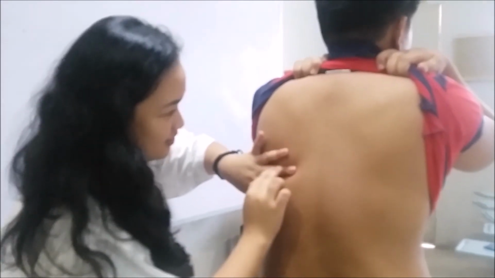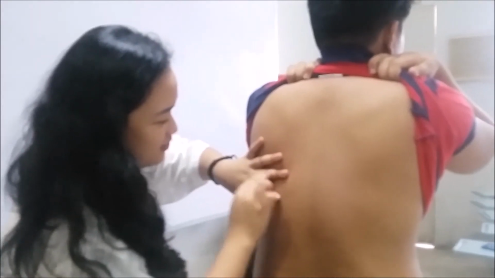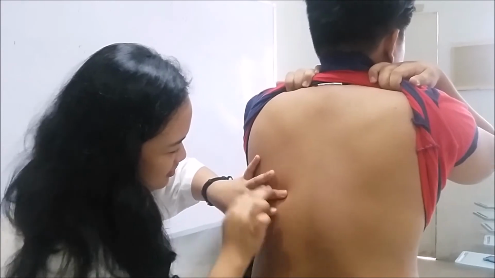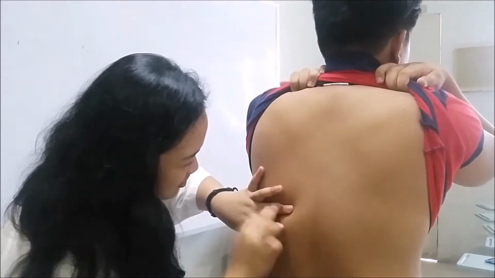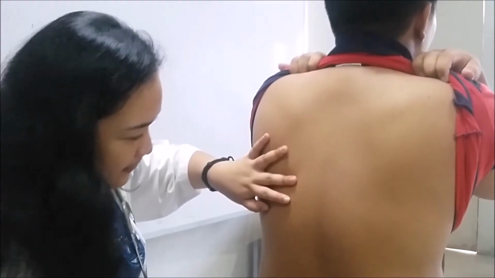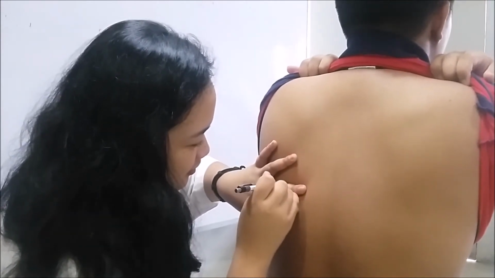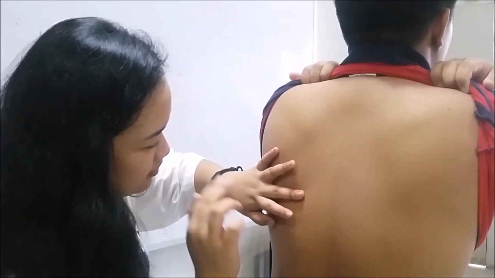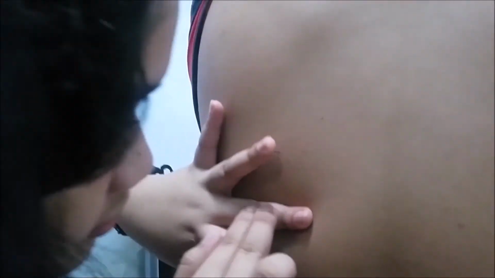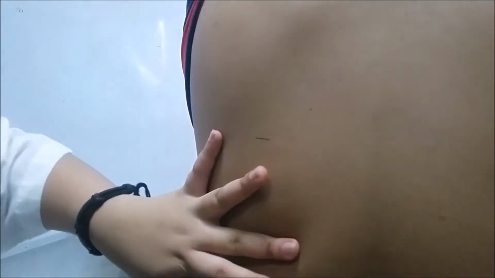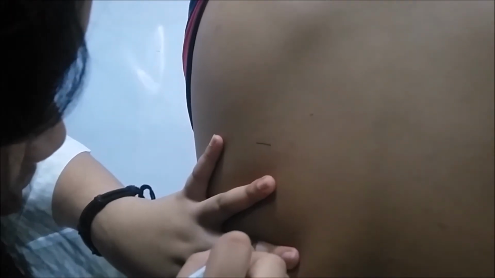Now, assess diaphragmatic excursion. To do this, ask the patient to inhale and then hold his breath. As he holds his breath, percuss from the scapula down to where the sound changes from resonance to dullness. Mark the spot with a pen. Now, ask the patient to inhale deeply and hold his breath as you percuss further down to the new area of dullness. Mark the spot too.